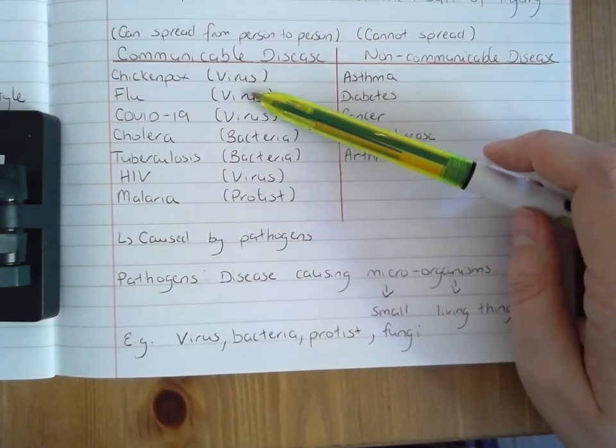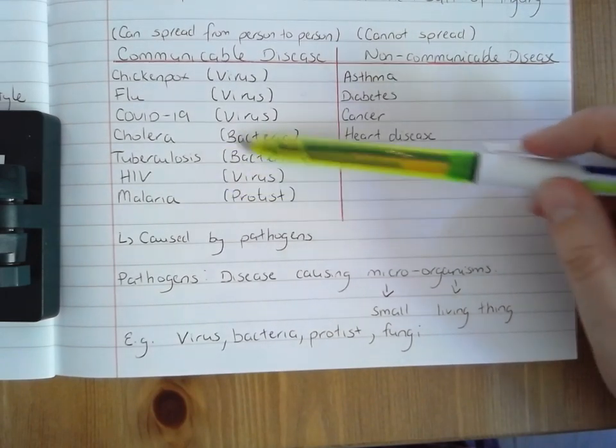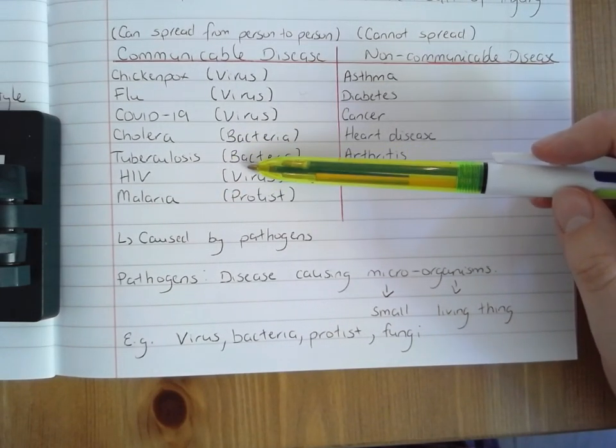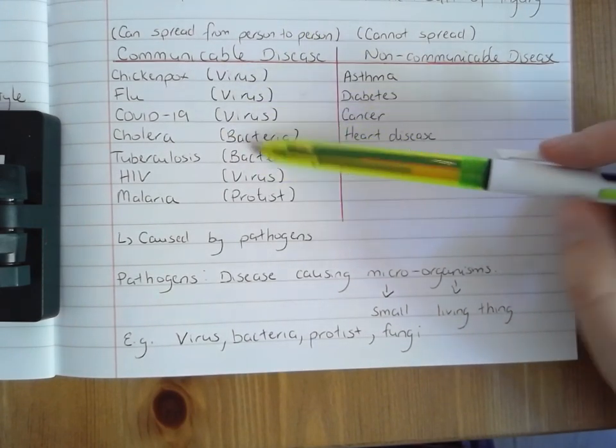Some of these we are going to come back and look at in detail. We're not going to do it today, but cholera, tuberculosis, HIV, and malaria, we need to come back and look at in more detail. So we're going to do that in later lessons. We are going to look at communicable diseases in general.